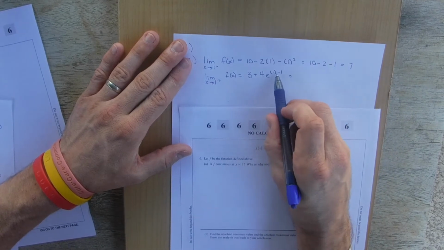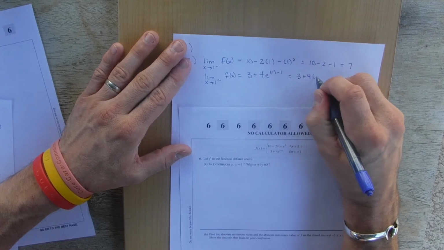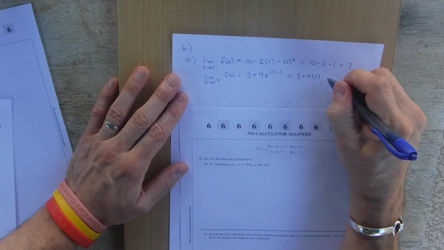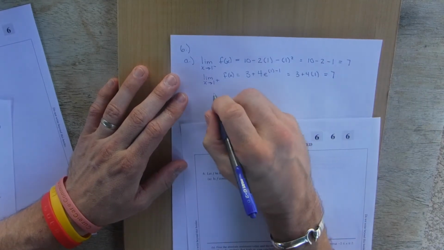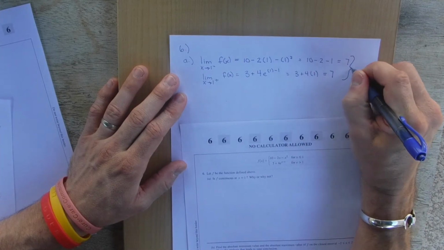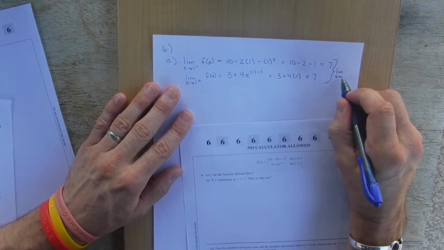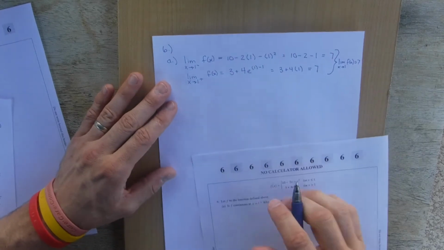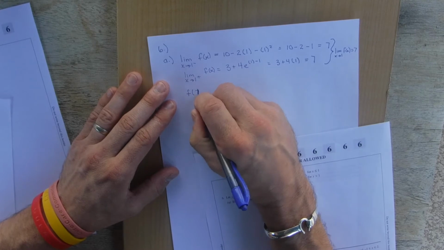So e to the 0 is 1, so that's 3 plus 4 times 1, which is 7. So limit left is equal to the right, so that implies that the limit as x goes to 1 is equal to 7.